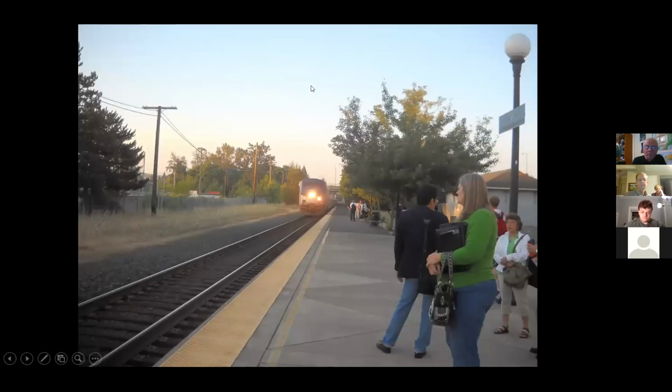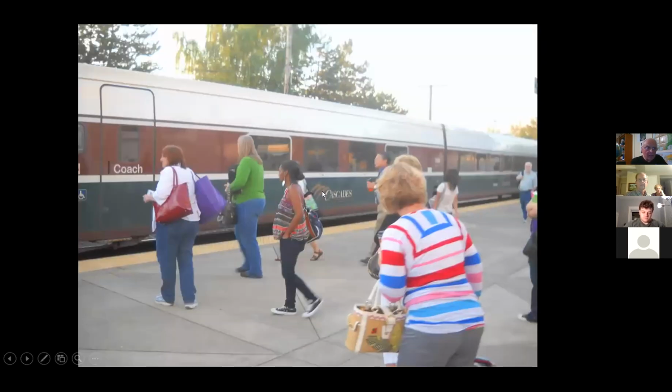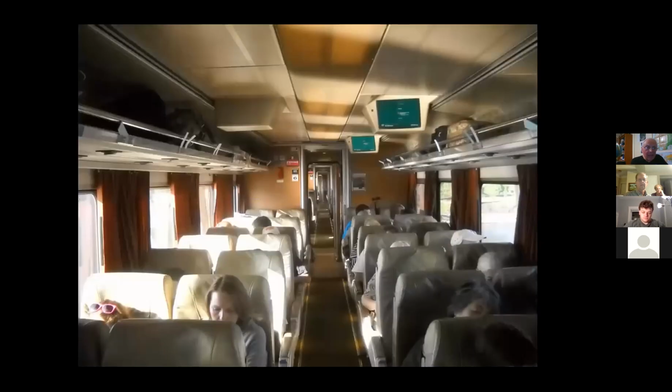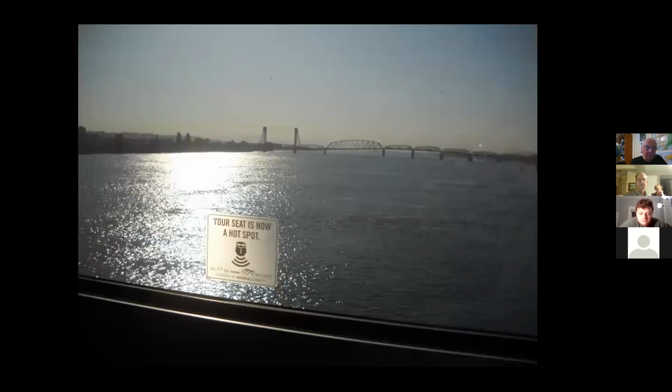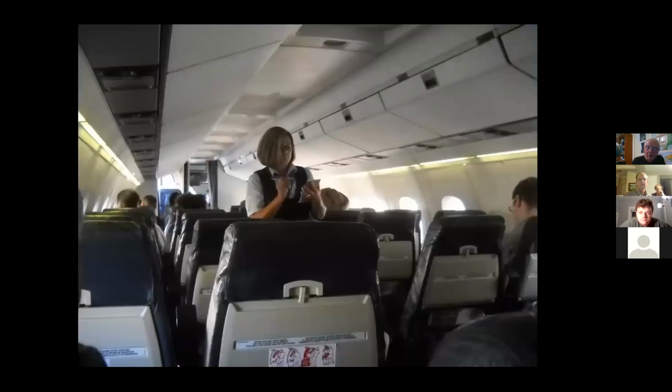So here we go. So here we are in Salem. Here comes our train, fairly early in the morning. Here it is. And this is the interior of the train, quite comfortable. So this is Barbara, my traveling companion, and she's got her camera here ready to take some quick pictures. Crossing the Columbia River into Washington State, then up through Washington to Vancouver, and then on the airplane.